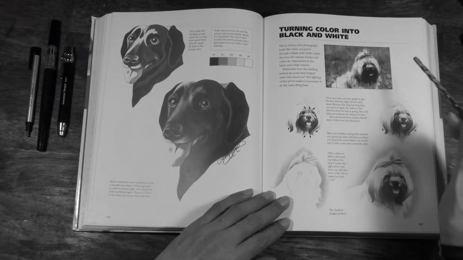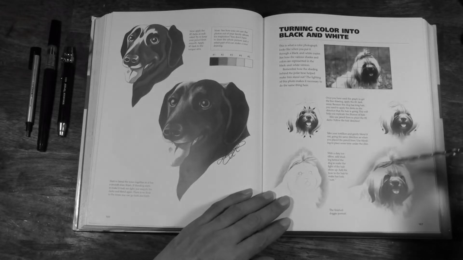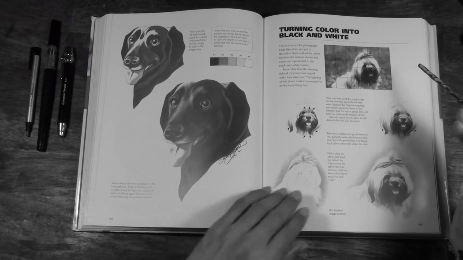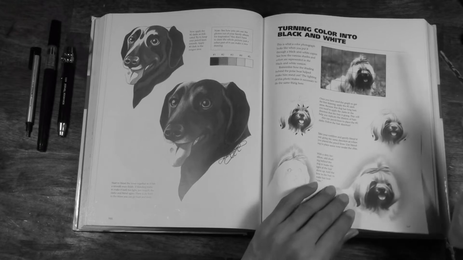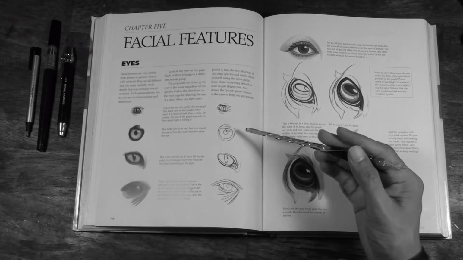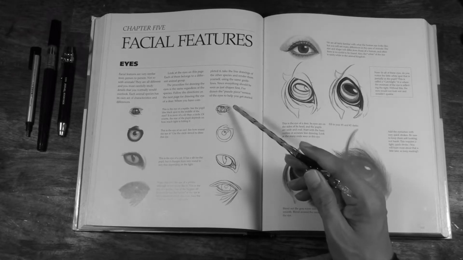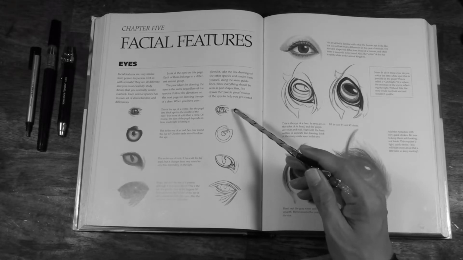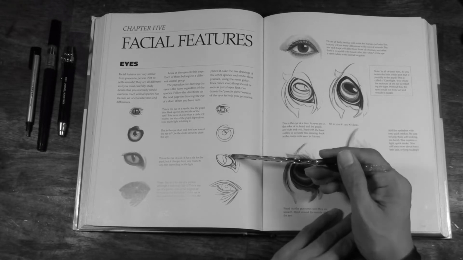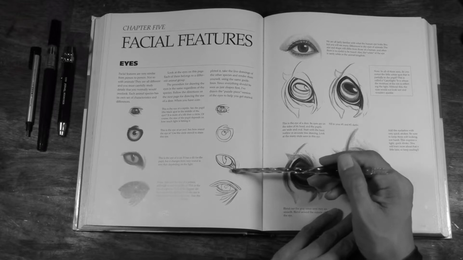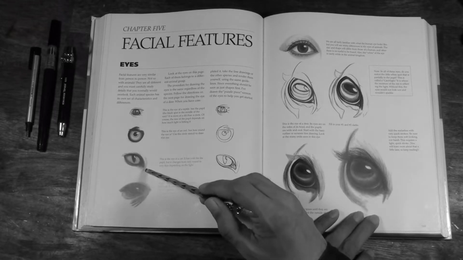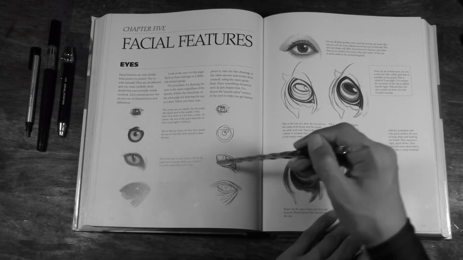Okay, using the grid. That looks pretty good. More eyes. Again, using these shapes as a guide to how to do your shading.